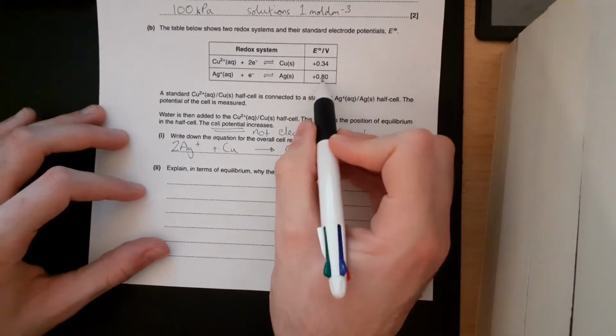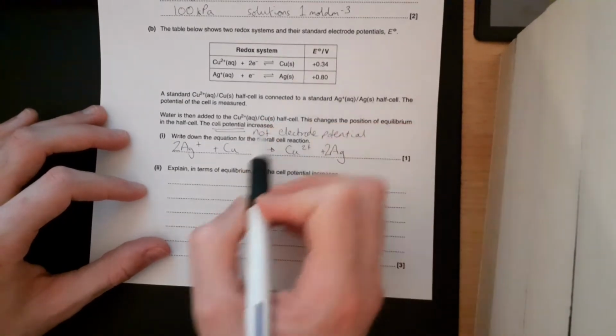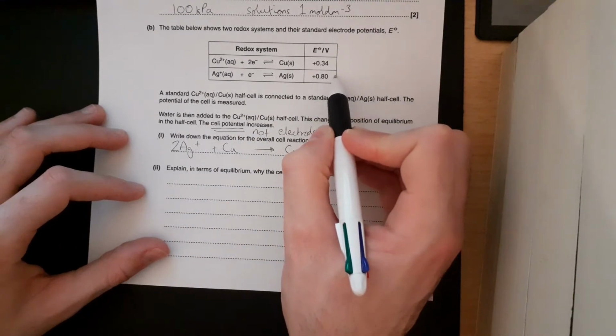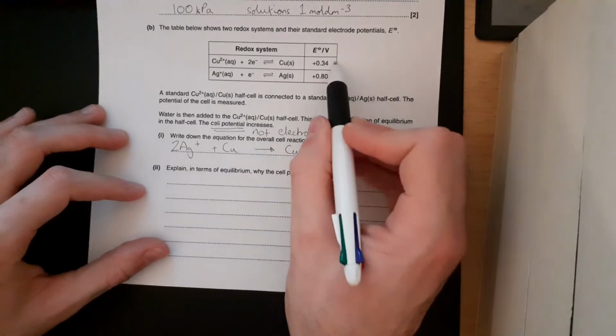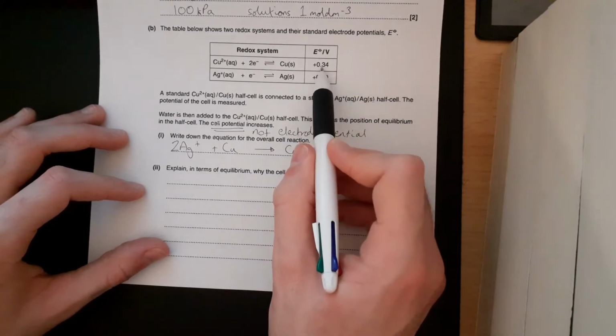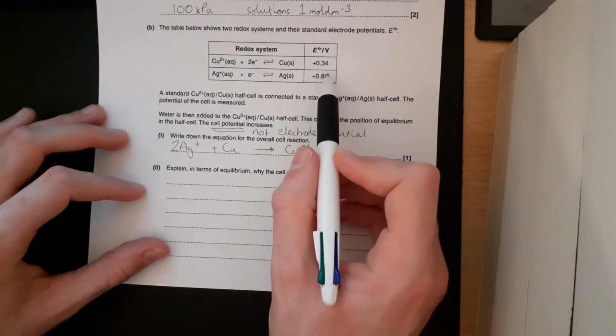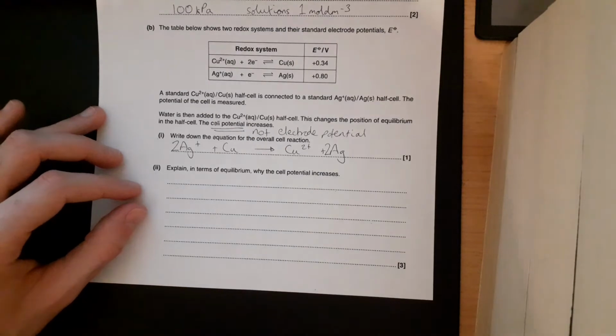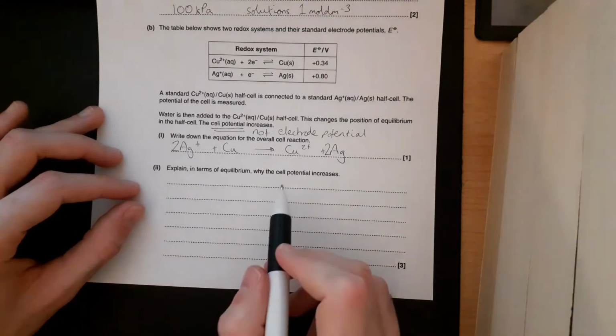These are the electrode potentials for each of these electrodes. The cell potential, remember, is the difference between the 2. So the cell potential, the difference between the 2, is increasing. It doesn't mean that this 0.34 value is increasing. You've got to be really careful with that. So explain in terms of equilibrium why the cell potential increases.